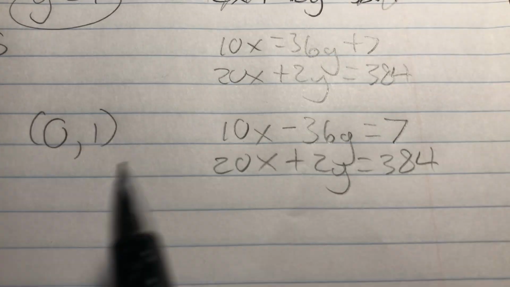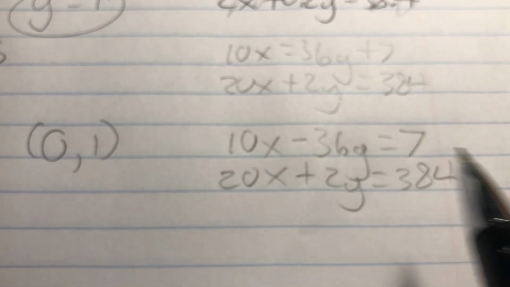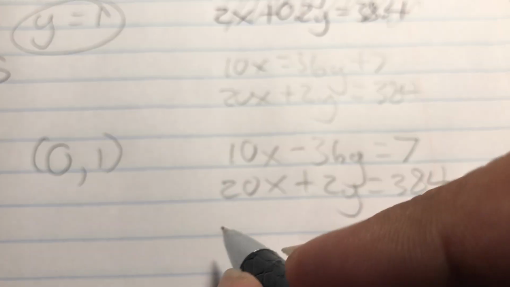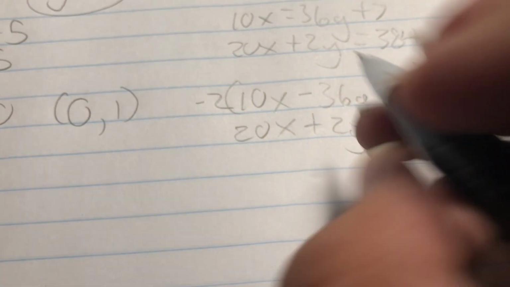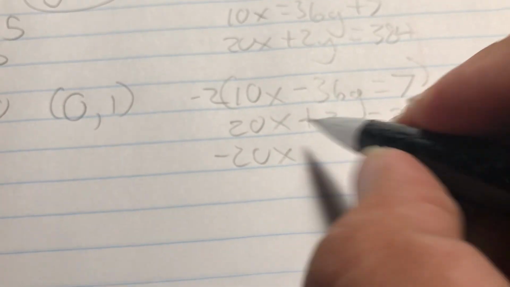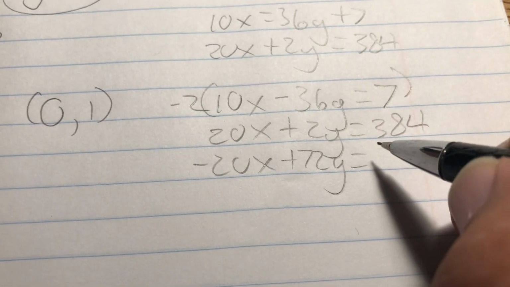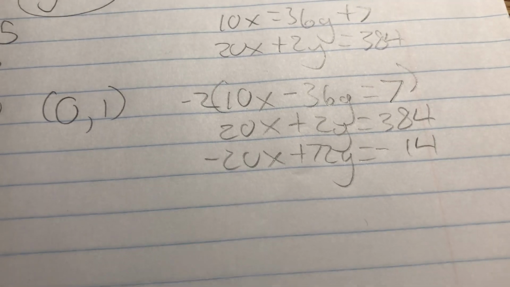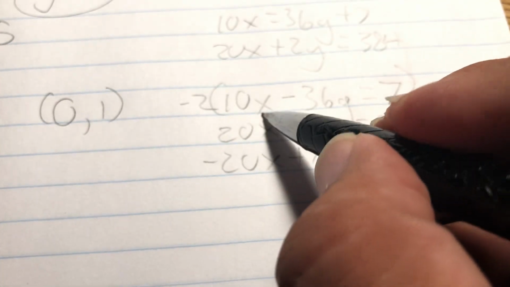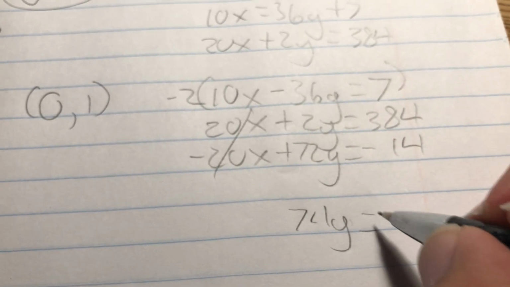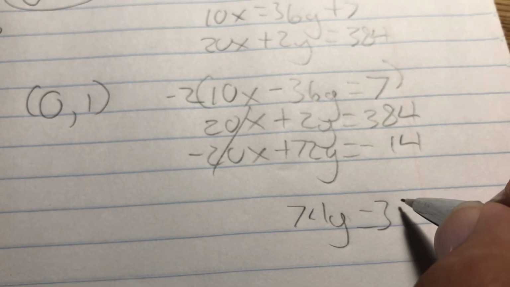Now I'm just going to multiply the top by negative 2, and that'll cause this to cancel. So if I multiply the top by negative 2, now I'm running out of space, so I'm going to do a little shortcut method here. I'm just going to put it right underneath and subtract there. So this is going to be negative 20x. This is going to be positive 72y. And that's going to be negative 14. All right? So it's going to cancel. This is going to be 74y equals 370.